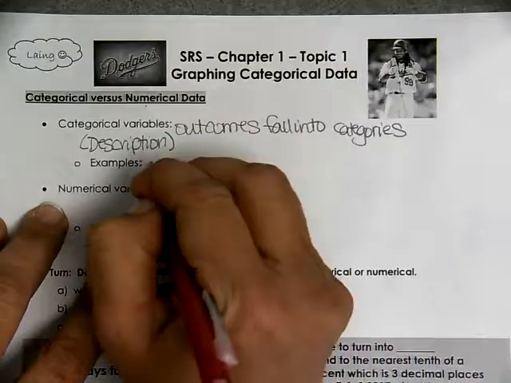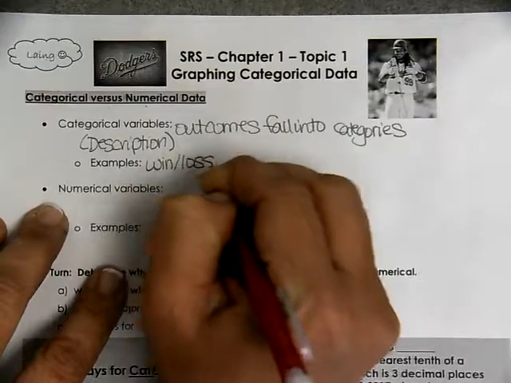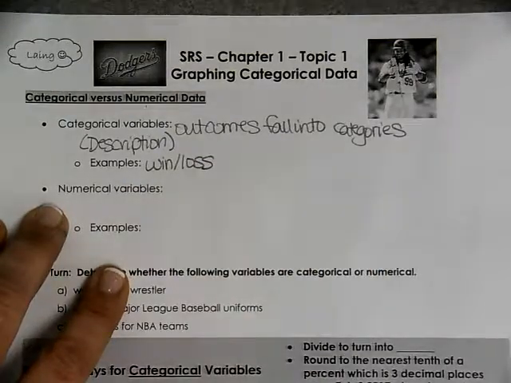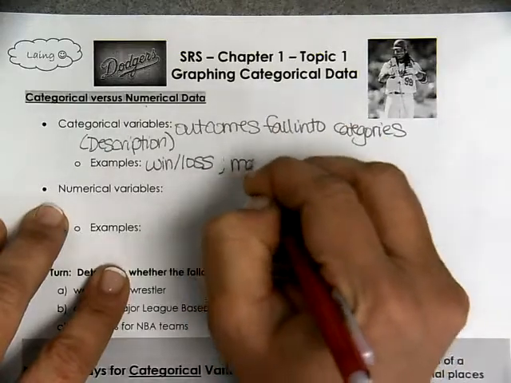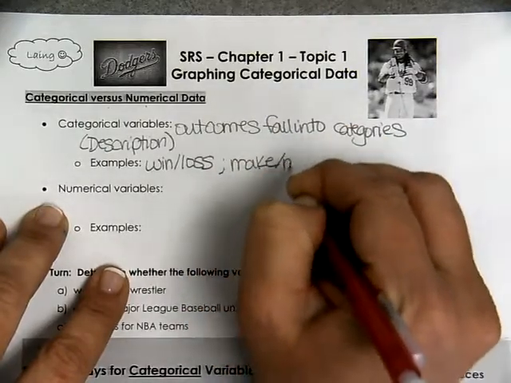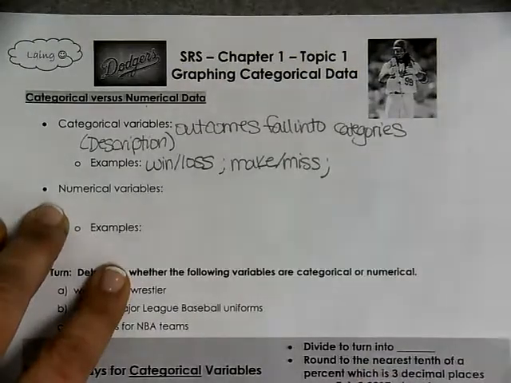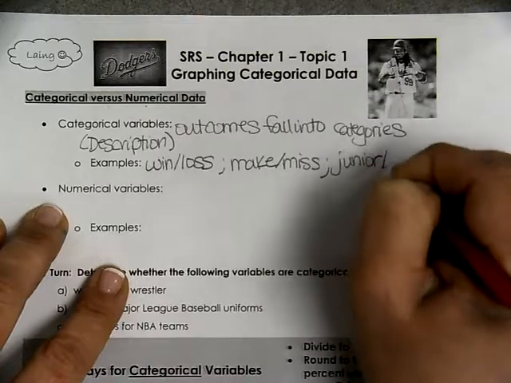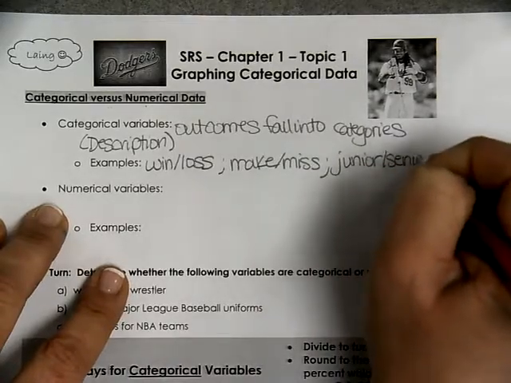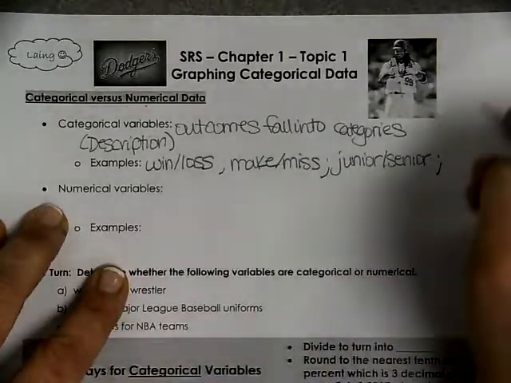One categorical variable we'll be dealing with a lot in chapter 2 is a win versus a loss, okay? Another one would be a make versus a miss. In school, you could be categorized as a junior or a senior or a freshman or a sophomore.